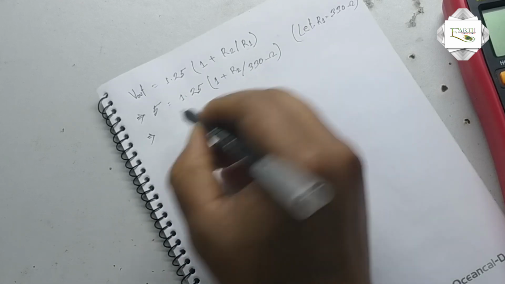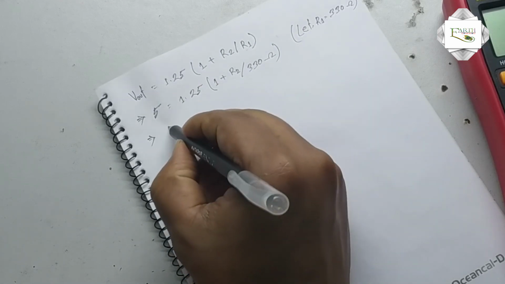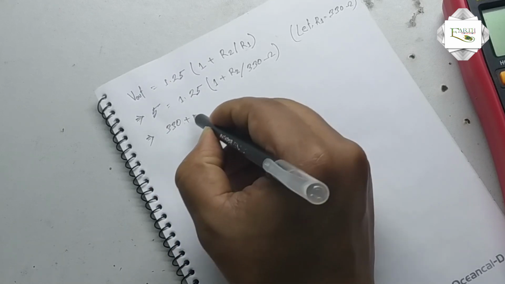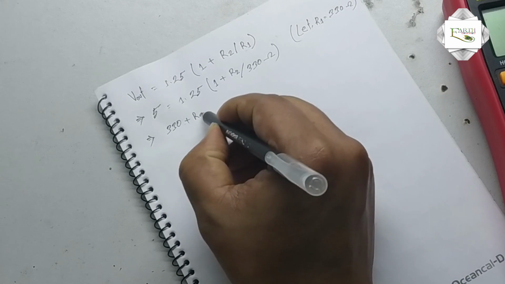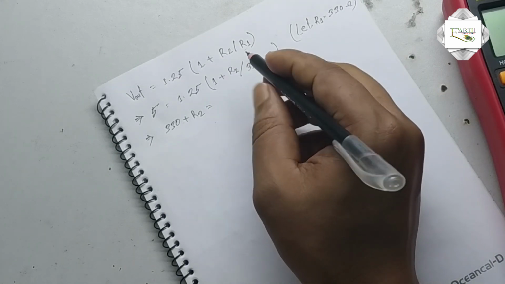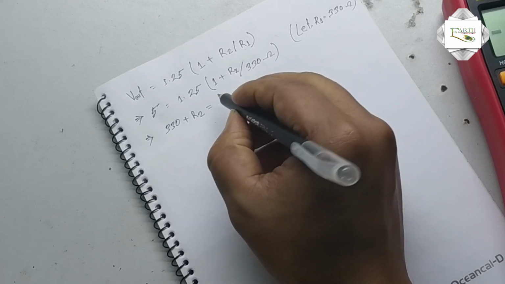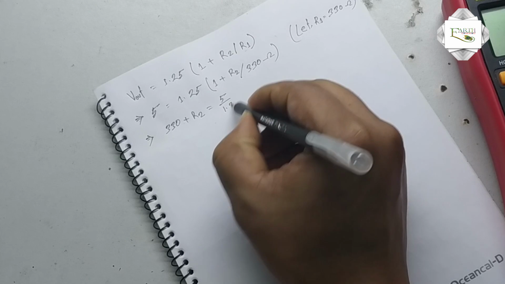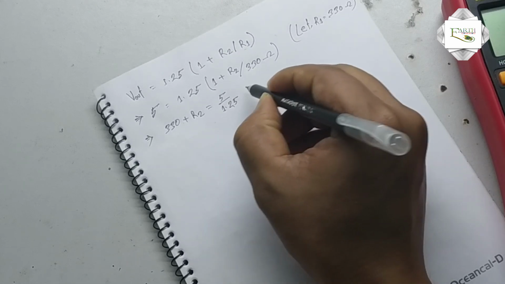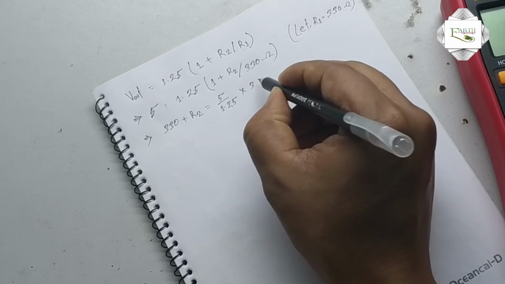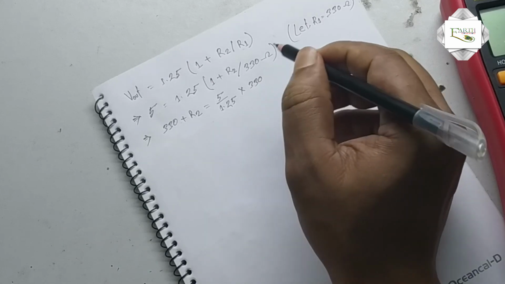First I calculate. 330 plus R2 is equal to 5 divided by 1.25 into 330.